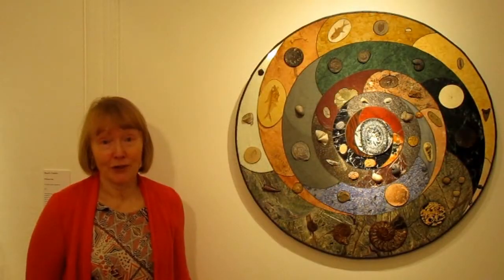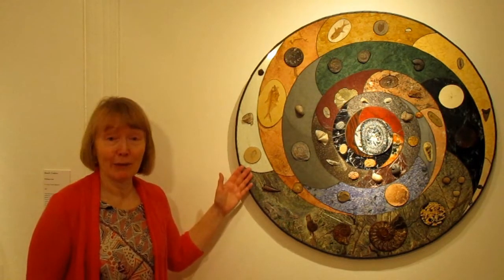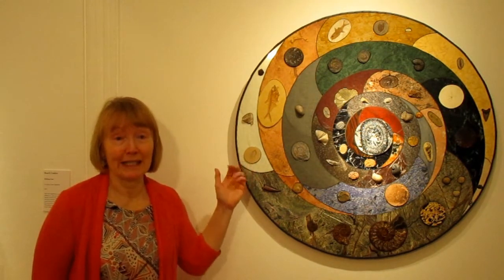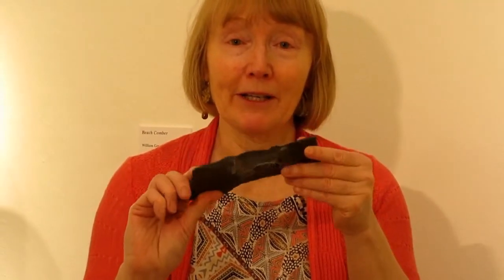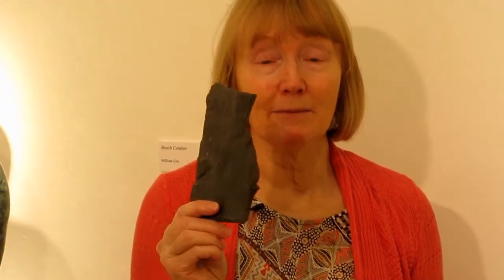Of course, the fossils don't arrive in the studio in these beautiful oval and round shapes that you see inlaid into the piece. They come to us like this, very irregular, sometimes too thick, sometimes too thin, all different shapes. So we have to cut them.